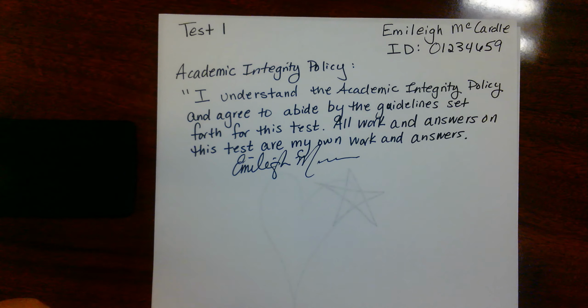Video to show how to upload your scratch work or your testing papers for Math 101. In this particular video, we're talking about how to upload using the Notes app on the iPhone. So first, pretend that you just took the test.